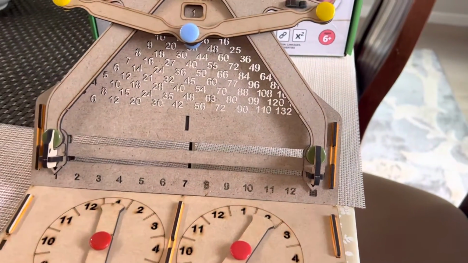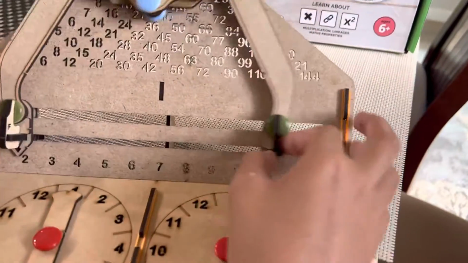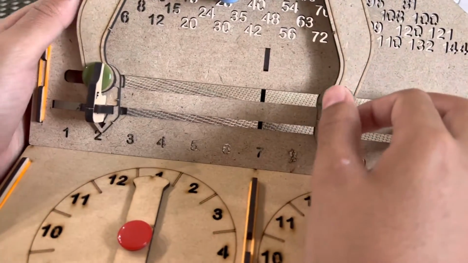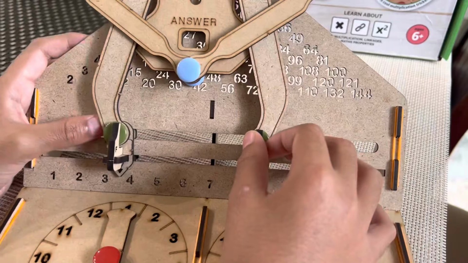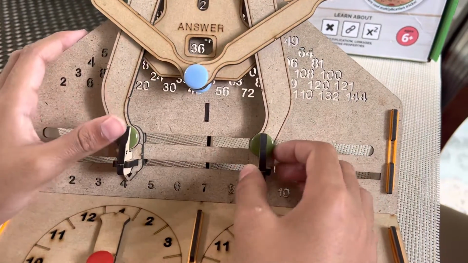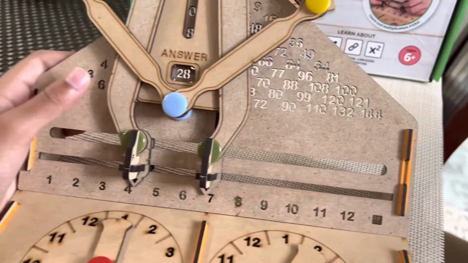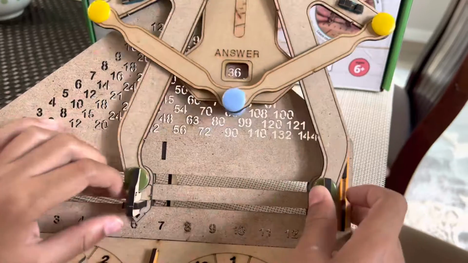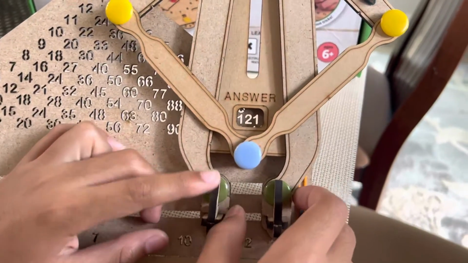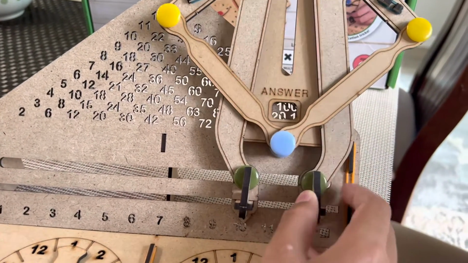Start with the numbers. 2 times 9 equals 18. And 4 times 7 equals... remove your hand. 28. And 11 times 11 equals 121. And 12 times 10 equals 120.